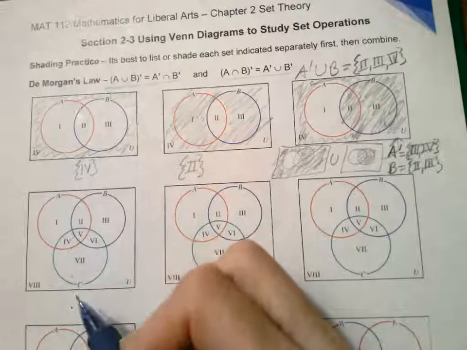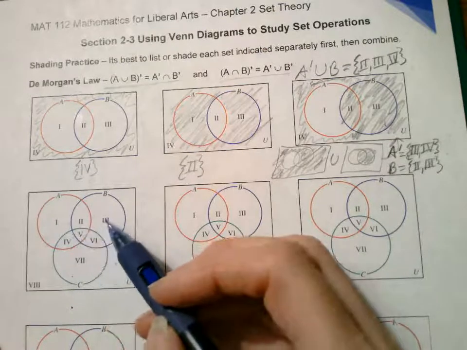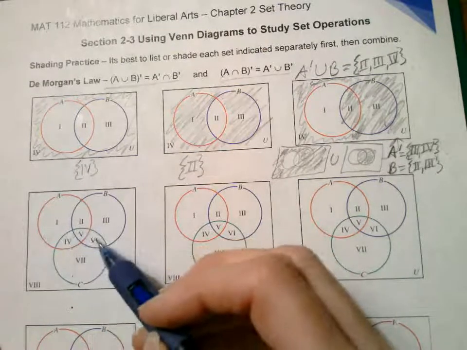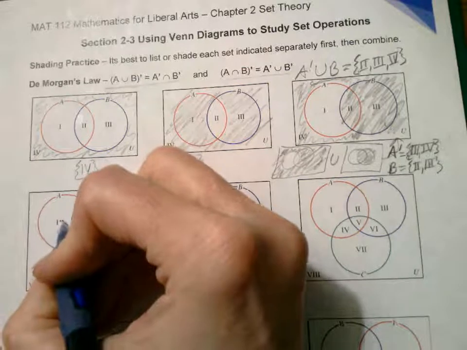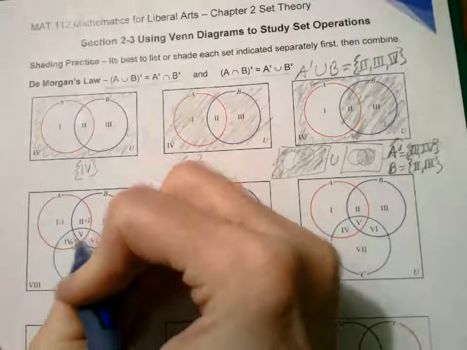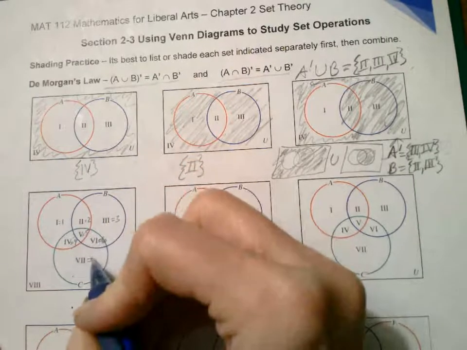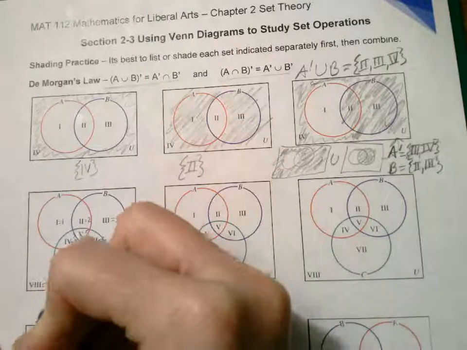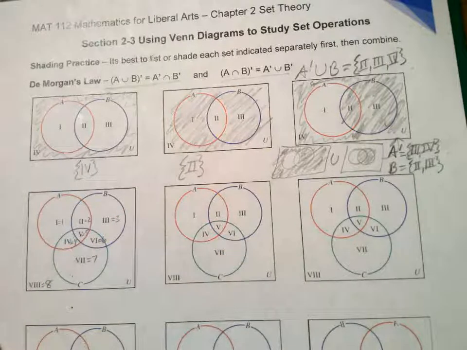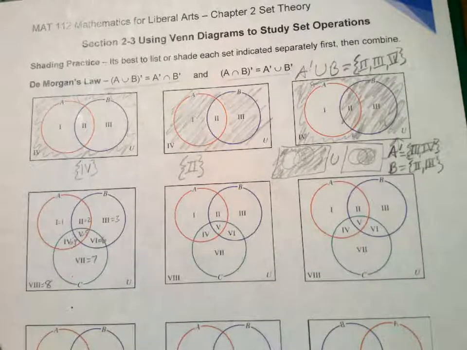All right, let's try to go to 3 circles now. All right, there's lots more regions. 1, 2, 3, 4, 5, 6. If you need to, put a little number next to them, if you're not up on your Roman numerals, okay? Try to learn them for these because you'll have to make up a set that has these in there.